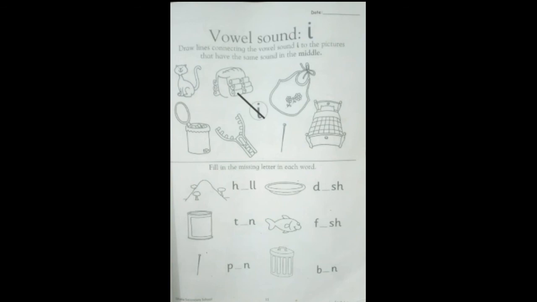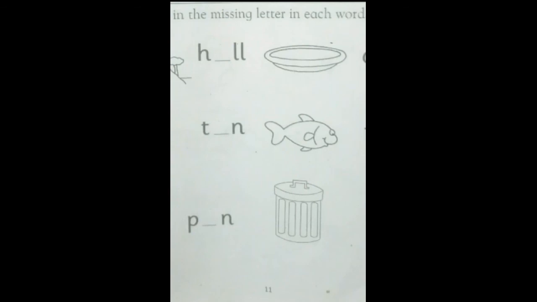What are the other pictures? Cat, bin, zip, pin, bad, bed. Now we will match only those pictures that have vowel I in their spelling. Now coming to the second part, fill in the missing letter in each word. What is the first picture? Hill. And what is the spelling of hill? H-I-L-L. Now look at all the pictures and put the correct vowel.